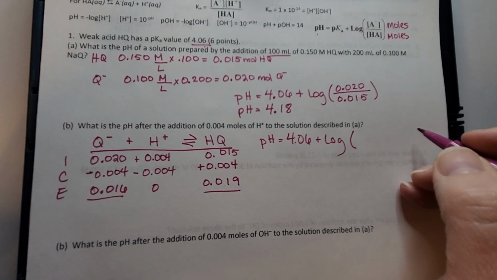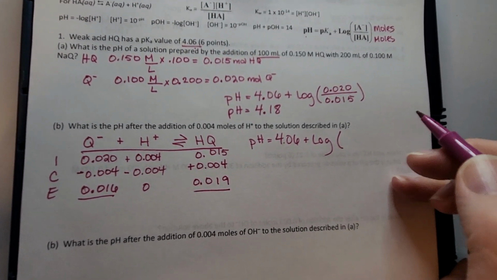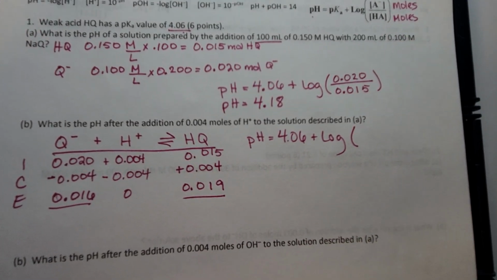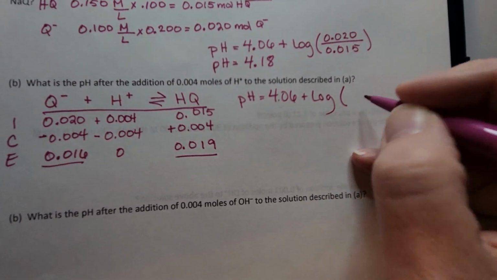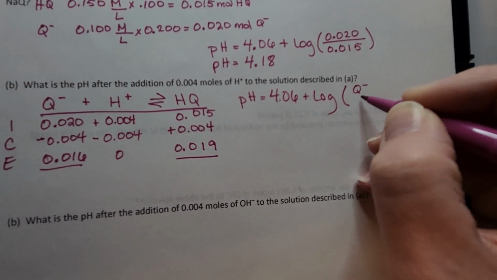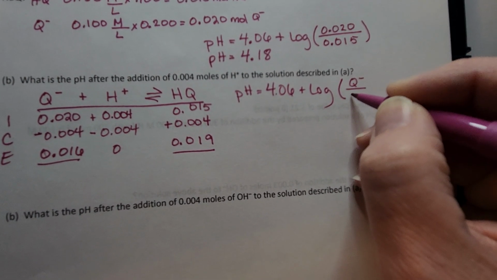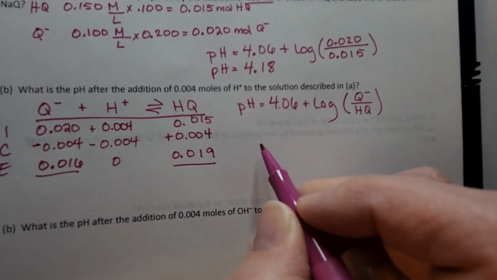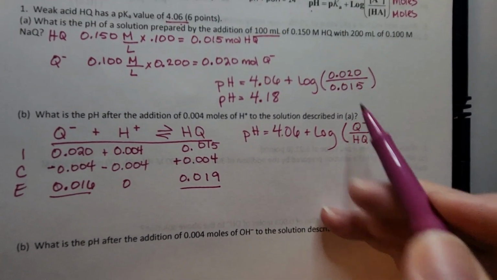And remember that it has got to be our conjugate over our acid. So it's going to be our Q minus over top of our HQ, which is exactly what it looked like there.